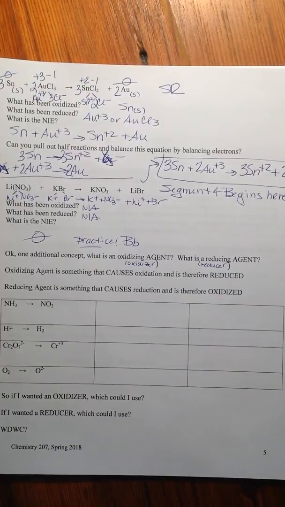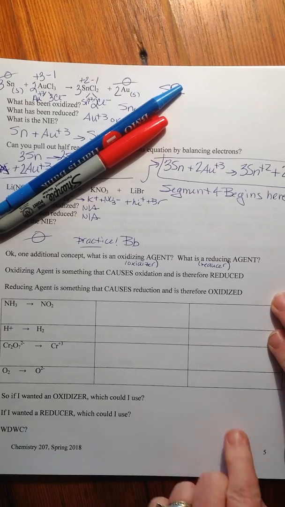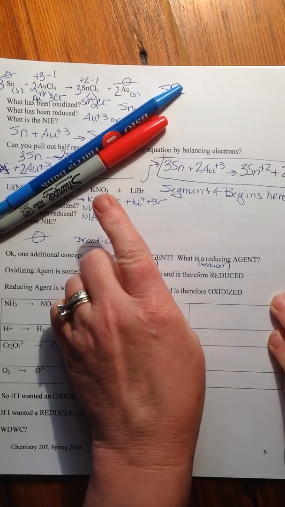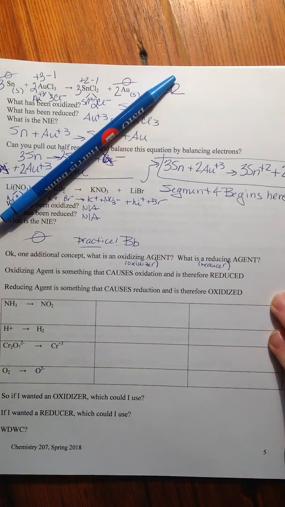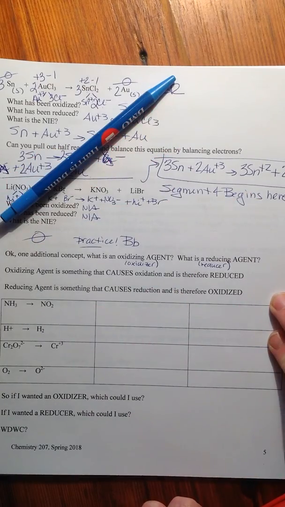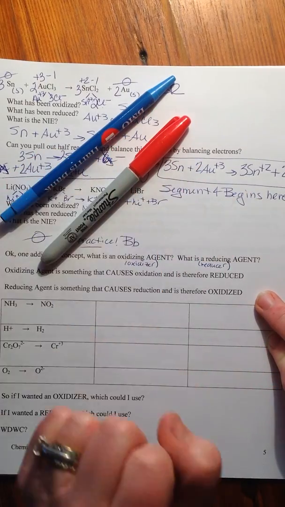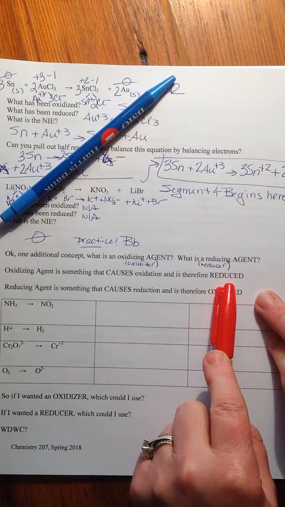So let's say, for example, for my little visual aid, that I have this compound over here, and I am going to be the oxidizer, and I am going to take this electron away. When I take this electron away, I myself, as the oxidizer, am being reduced.